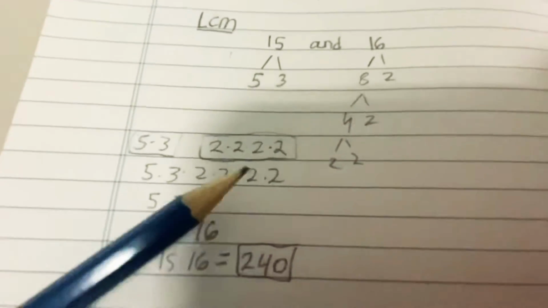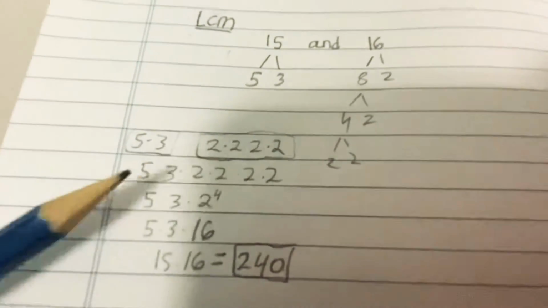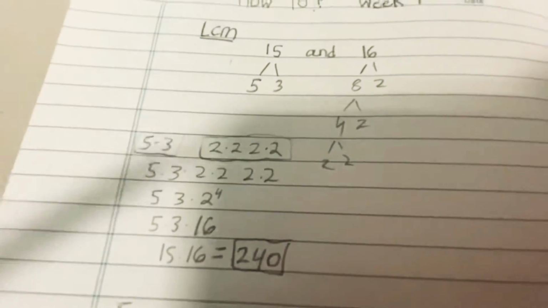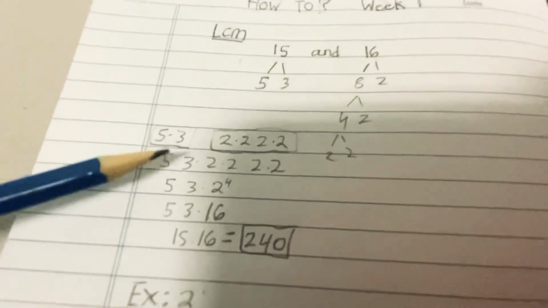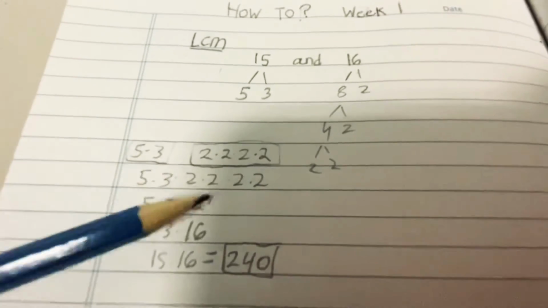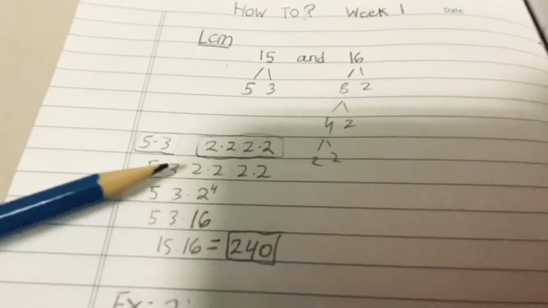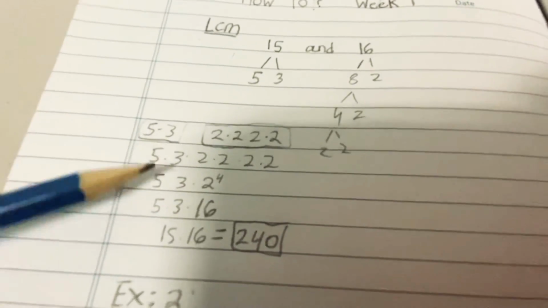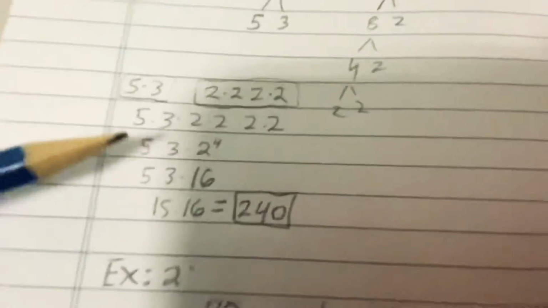Now, the next step is to put those all together. Here we have for 16 the four 2s, and for 15 the 5 and the 3. If the numbers have any in common, you're going to want to eliminate those. But in this case, it's simpler because they don't have any numbers in common. There's no prime factor that is the same, so we can leave it all the same. Now, all you need to do is multiply all these numbers together. You can do that in steps.